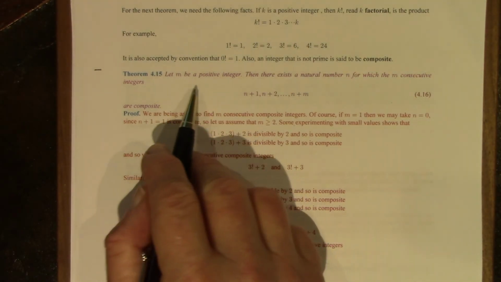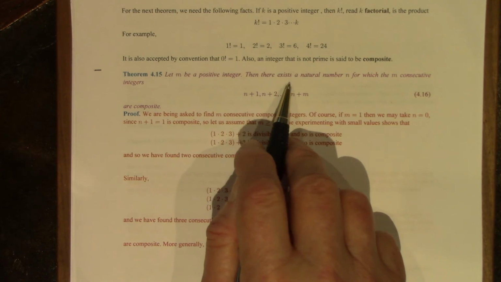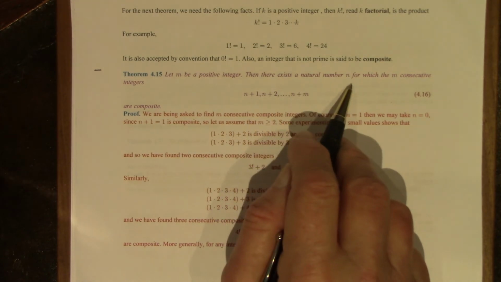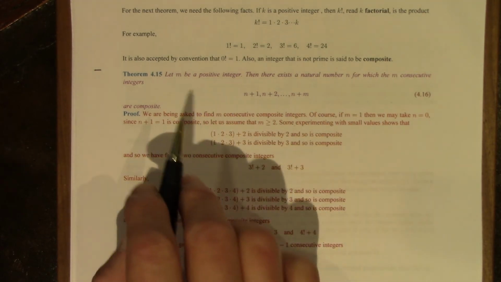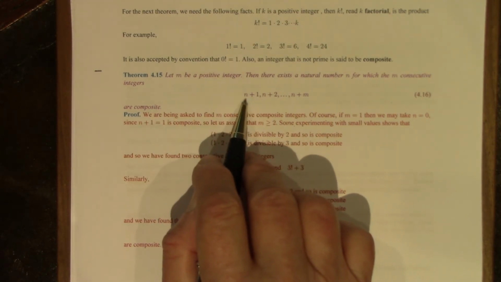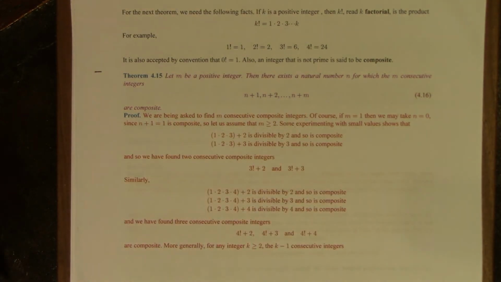Okay, let's take a look at this theorem. Let m be a positive integer. Then there exists a natural number n for which the m consecutive integers, starting at n plus 1, going up to n plus m, are composite. This is actually an important theorem. It tells us that we can find a string of consecutive composite integers as long as we want, length m.